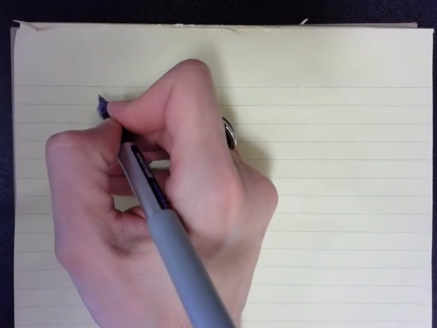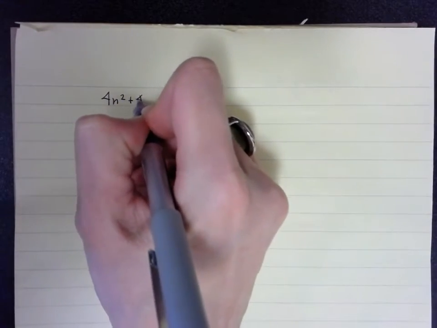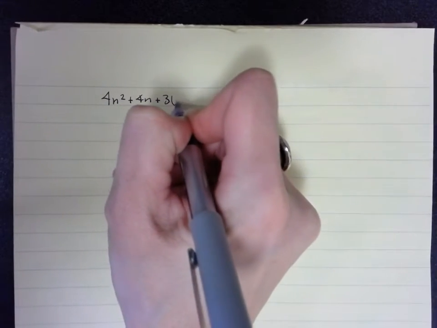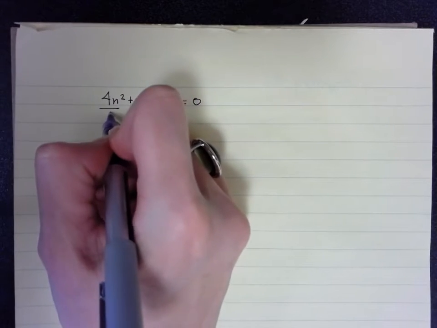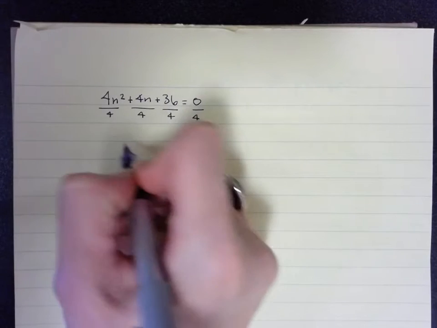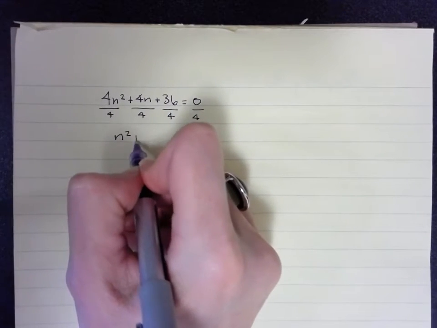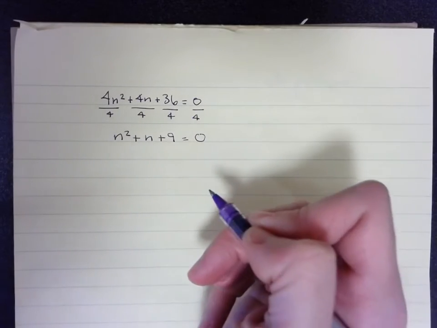Okay, so I'm going to walk you through those last 4 questions on the packet so we can make sure that we're all on the same page. So the first question was 4n squared plus 4n plus 36 equals 0. Okay, we have to make sure that a is 1, so we divide everything through by 4. And we get n squared plus n plus 9 equals 0.